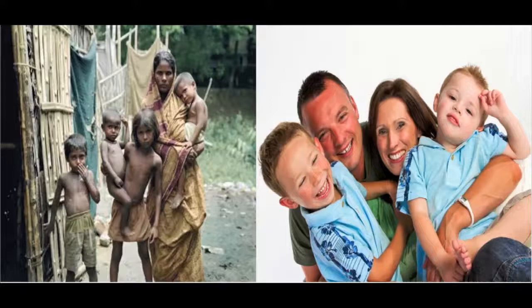Do you see the difference? Look at the picture on the left, for example. This is probably what you imagine poverty to look like. Now, take a look at the picture on the right. Although this family looks happy, they may be experiencing poverty in a different sense.